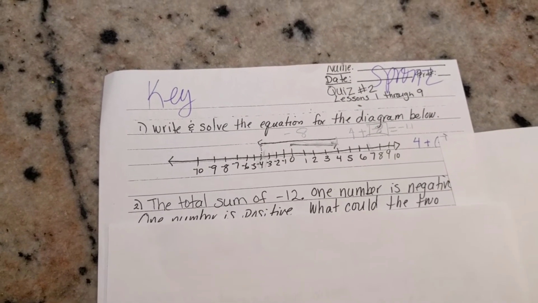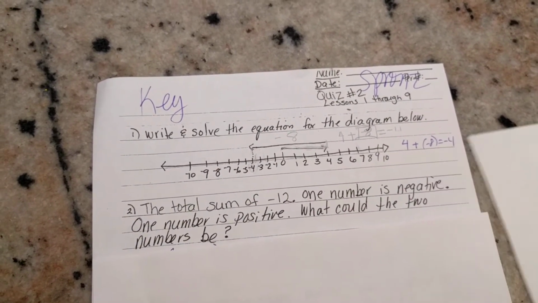Okay, here is number 2. You guys are really smart.